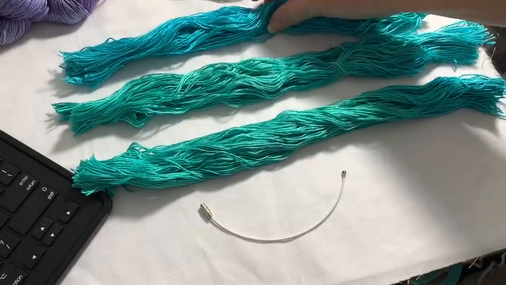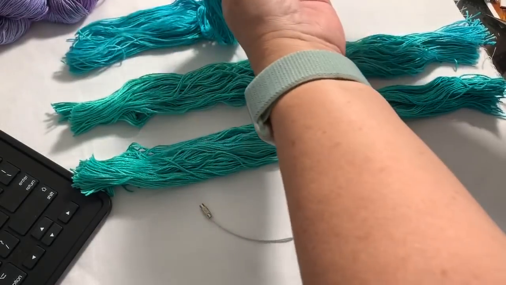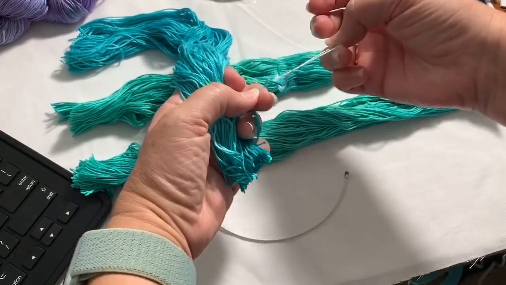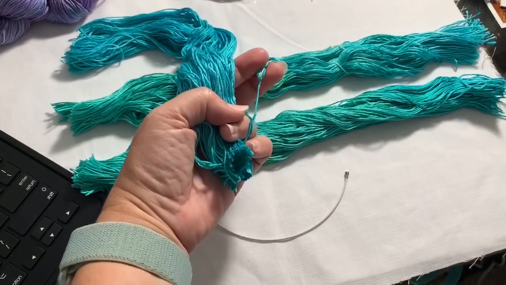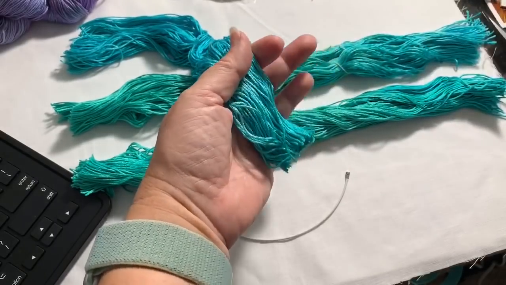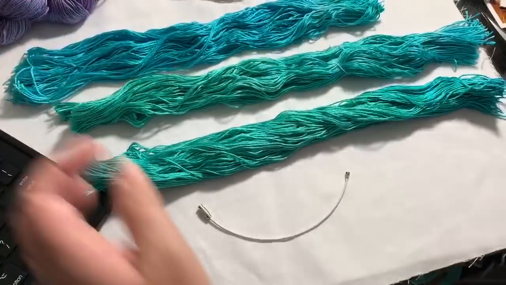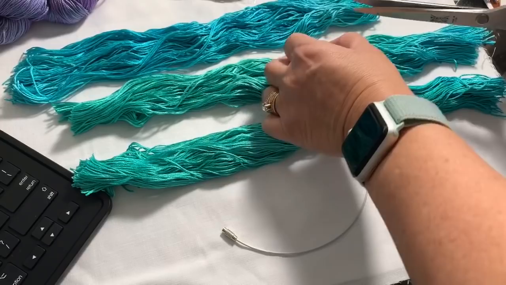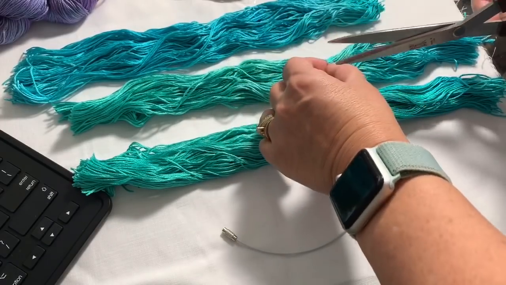And I would start separating these out. So first, I need to cut off this tie. That's the one that's knotted in. And here's the other tie, I'm gonna go ahead and cut that one off.